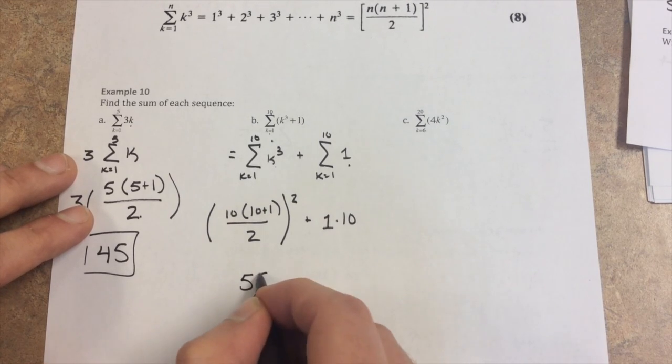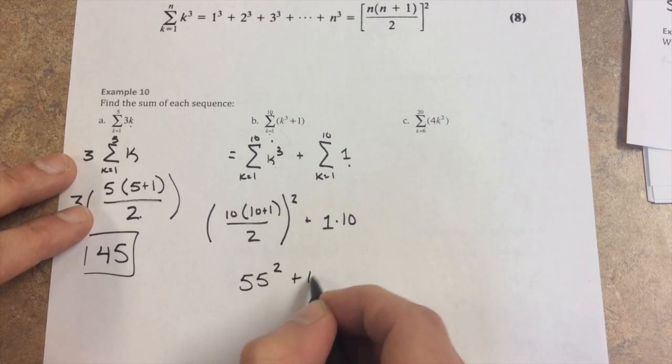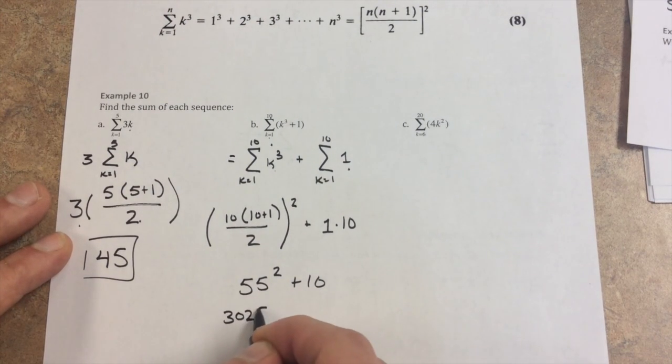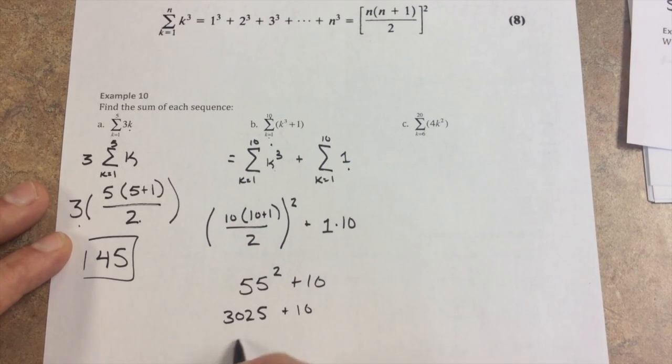So this is 55 squared plus 10. So let's see if my math works out. That should come out to be 3,025 plus 10, so 3,035.